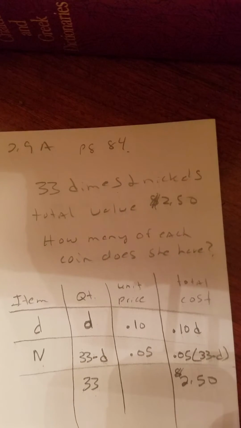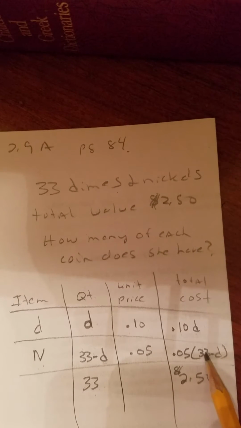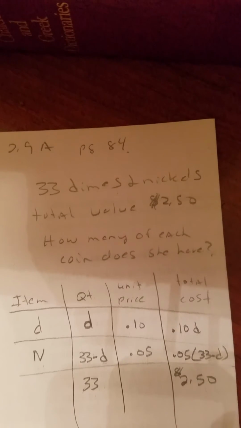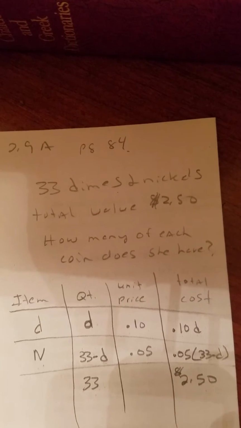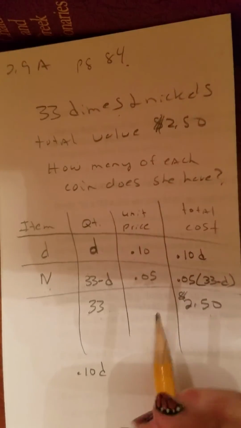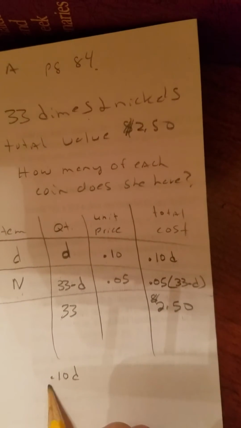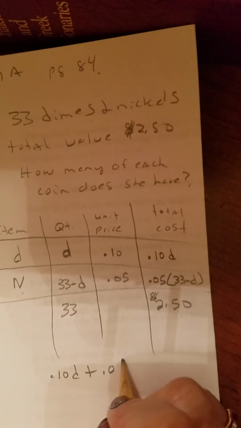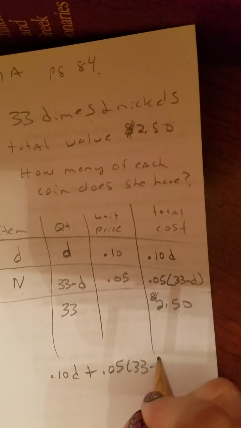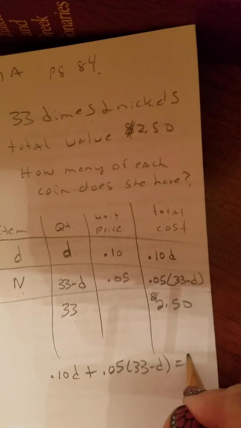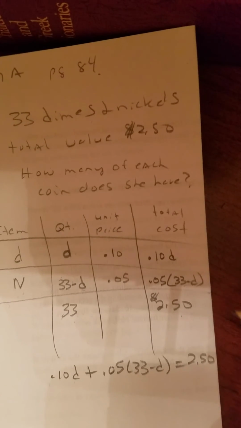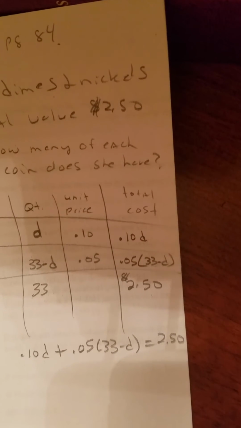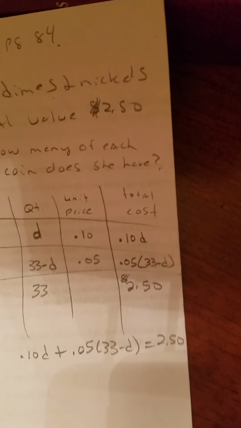All right, so what I do know is that this plus this should equal that total cost. So we have this expression plus this expression equals the total of $2.50. Now we have an equation with one unknown, and we just need to solve.